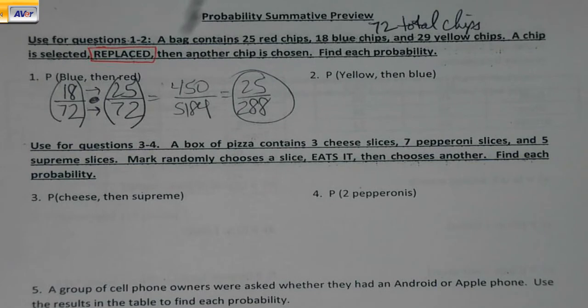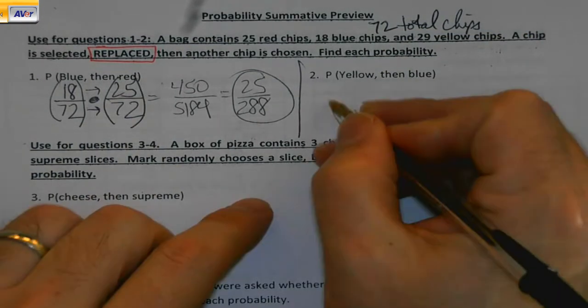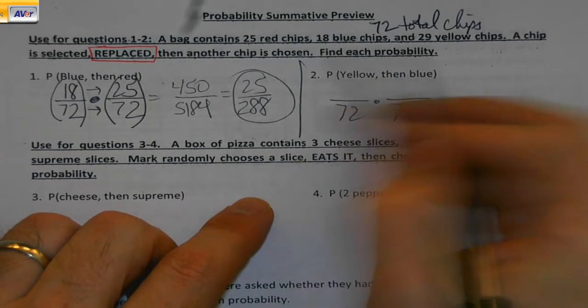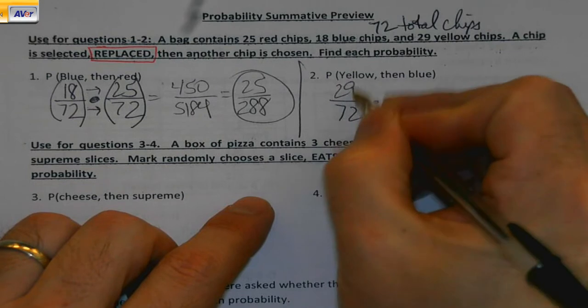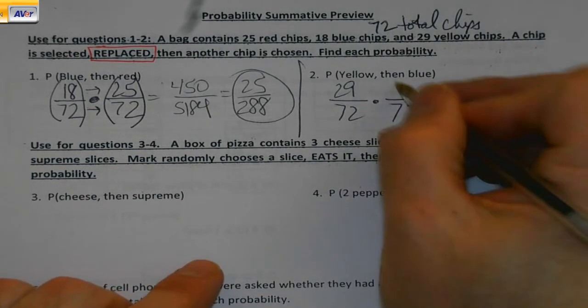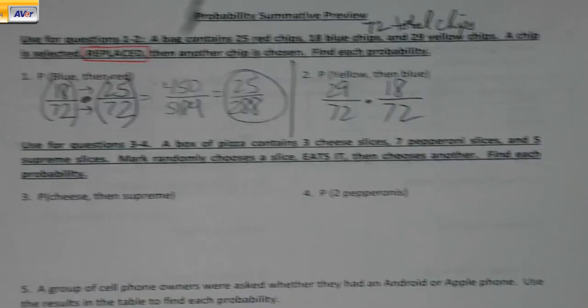So then the same thing on number 2. The setup's going to be the same. We're still replacing. So you're like, okay, this shouldn't be too bad. I can whip through this one. Yellow is 29. I put the yellow one back in the bag, so there's still 72. Then I want a blue one. So I've got the same situation that I had on number 1.